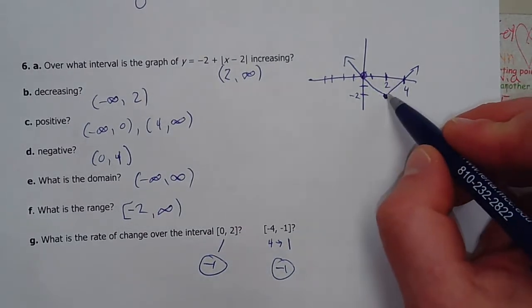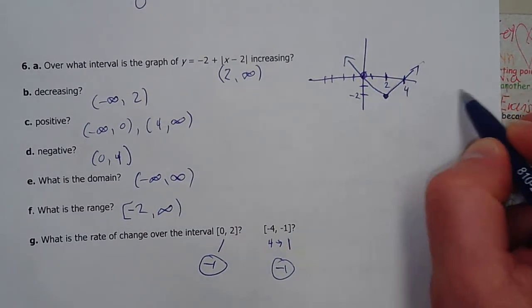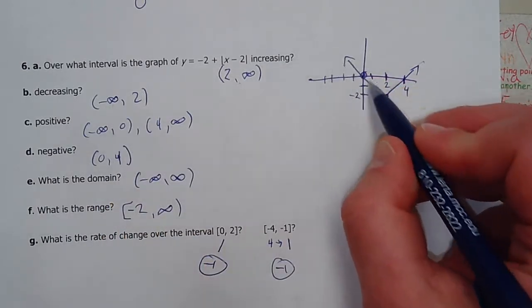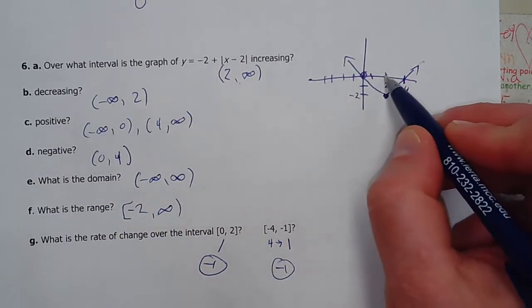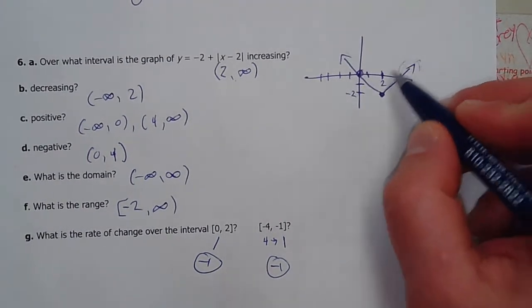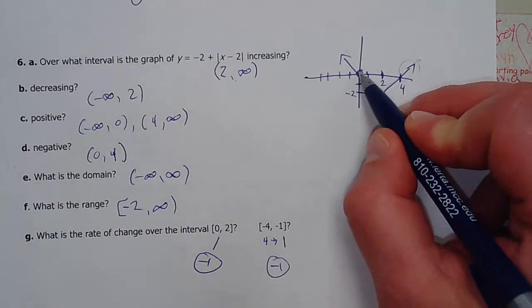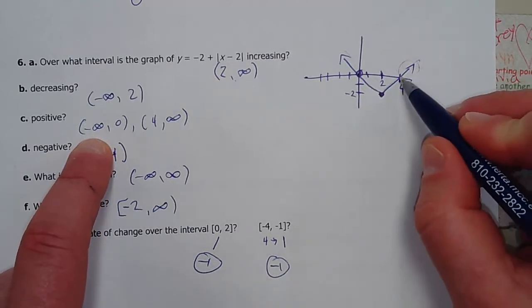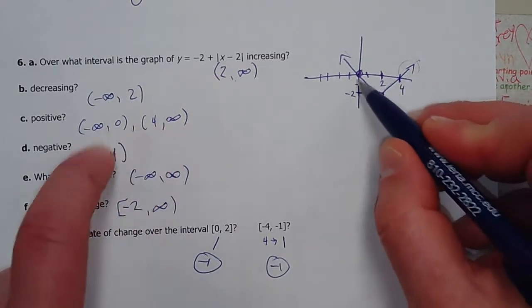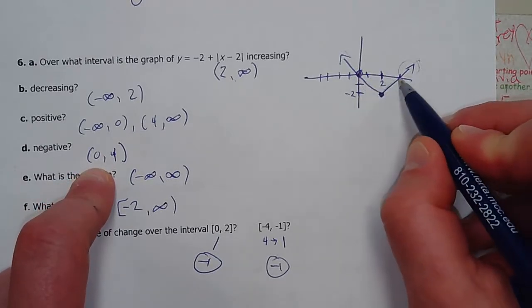When is it increasing? Right here. So that'd be from 2 on to infinity. When is it decreasing? That's this portion, negative slope. So -infinity to 2. Always looking at x values with these intervals. Then we got, when is it positive? It's positive twice, here and here. So this would be from -infinity to 0 for the first one, and from 4 on to infinity for the second interval. Then the negative interval is going to be this part, which is just from 0 to 4.